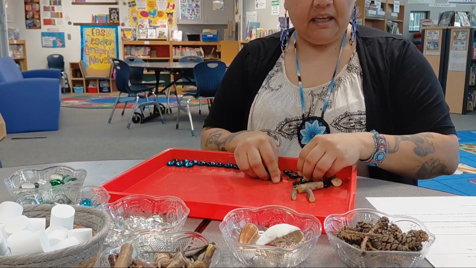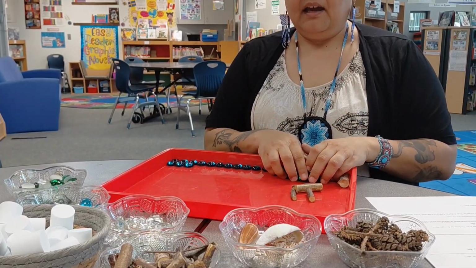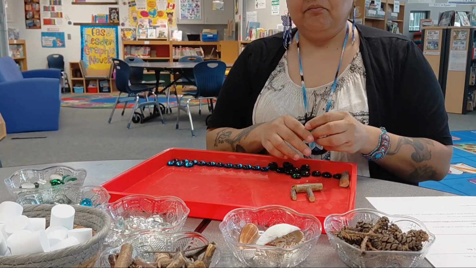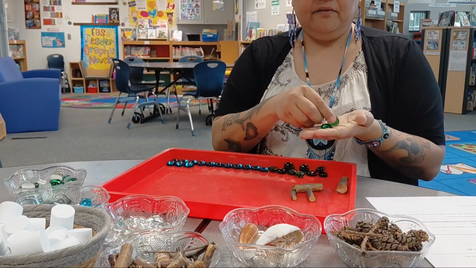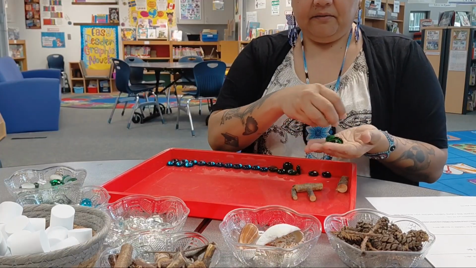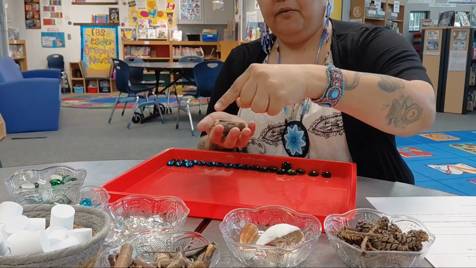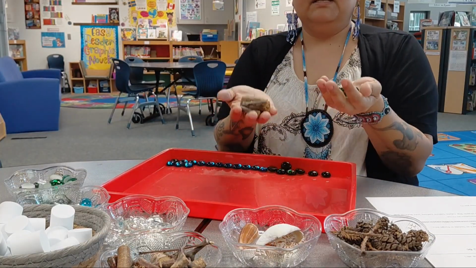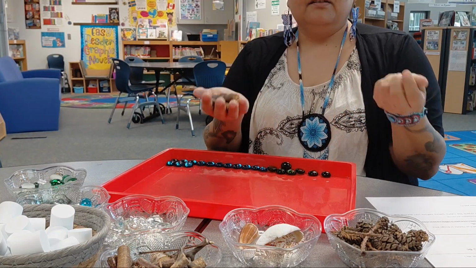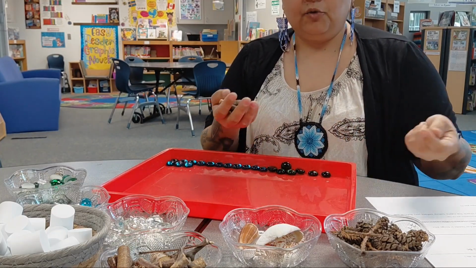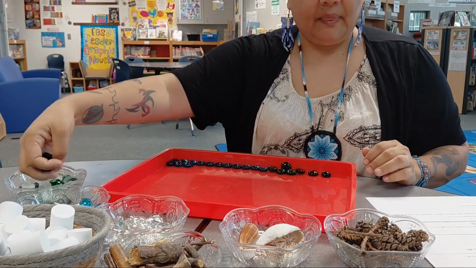At the same time, I could help them understand the difference between heavy and light, if they had the same amount of items in their hands. So take 5 gems, 1, 2, 3, 4, and 5, compared to 5 pieces of wood, 1, 2, 3, 4, and 5. Which one is heavier? And they would say the rocks are heavier because these are very light. So that would help them understand and grasp the concept of weight as well. Let me put that away.